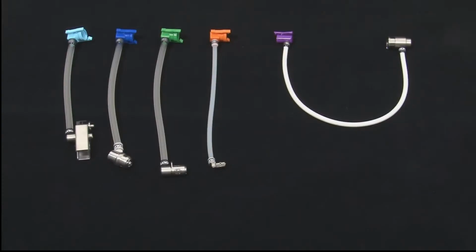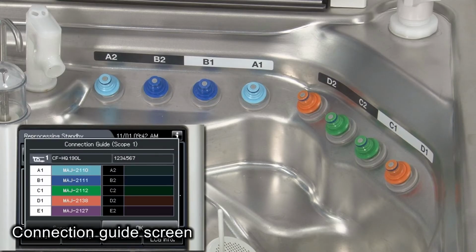Now connect the connecting tube to the scopes. If you activate the connection guide setting, after your scope ID is recognized through RFID, a connection guide screen provides the information about the type of connecting tubes required for the endoscope, as well as the location of the connectors that these connecting tubes are connected to.